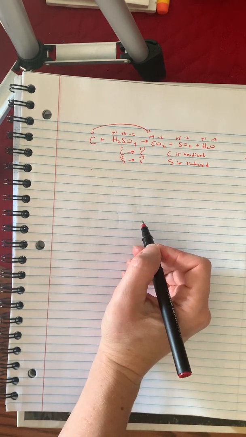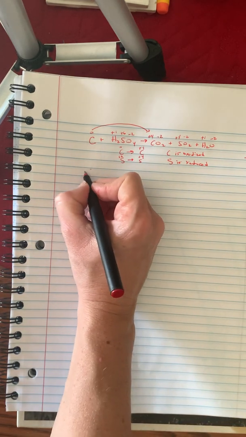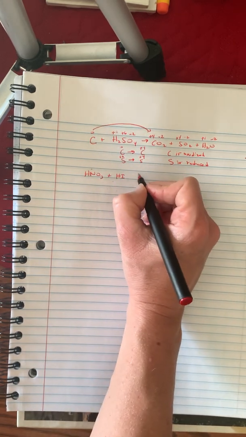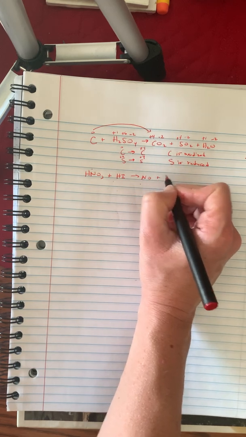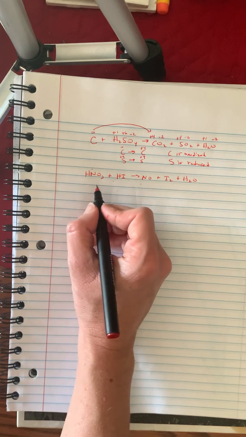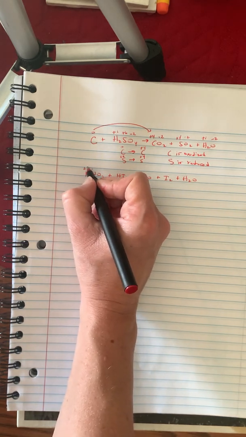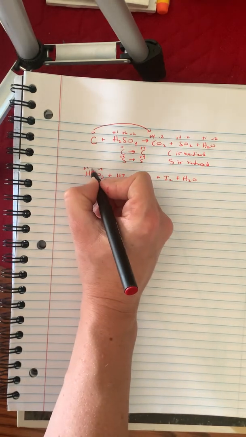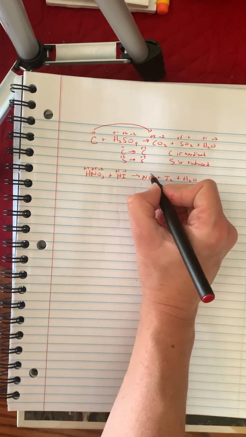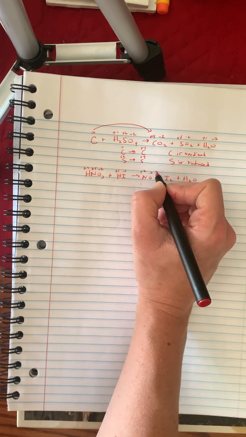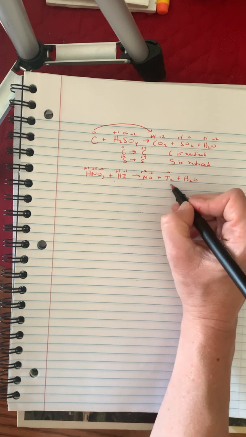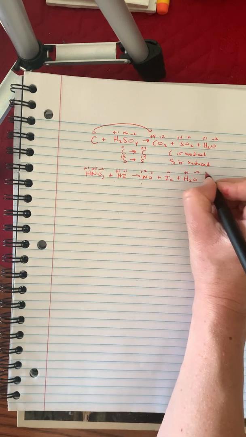Okay. In the next one, we have HNO3 plus HI turns into NO plus I2 plus H2O. And we have plus 1, minus 2, plus 5, minus 1, plus 1. Over here, minus 2, plus 2. 0 for that iodine. And then we have plus 1 and minus 2.